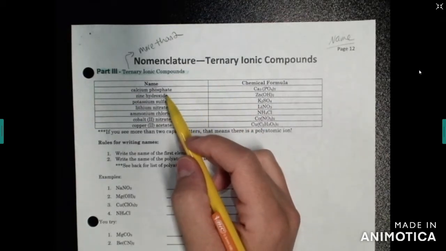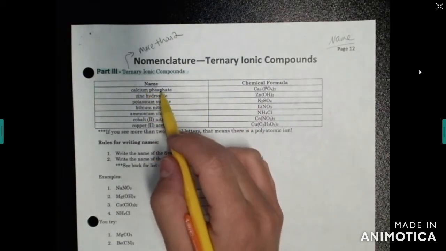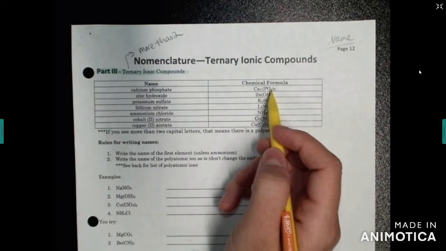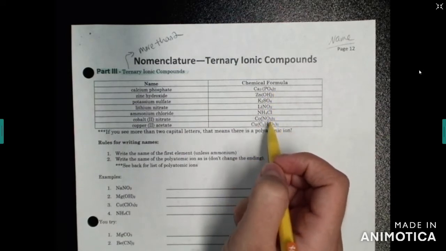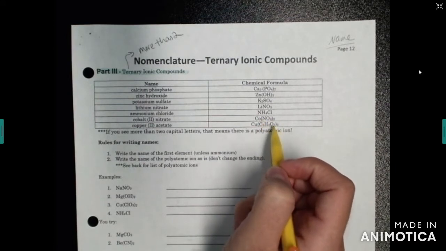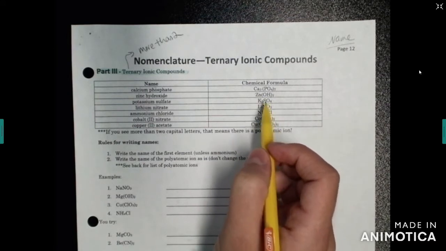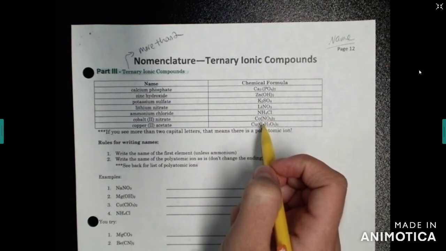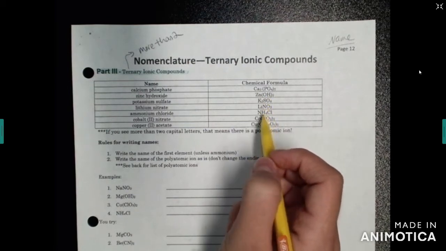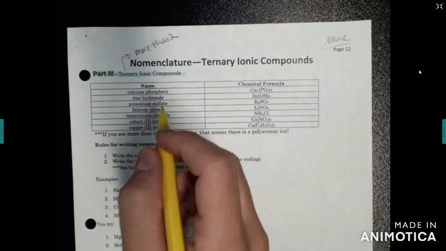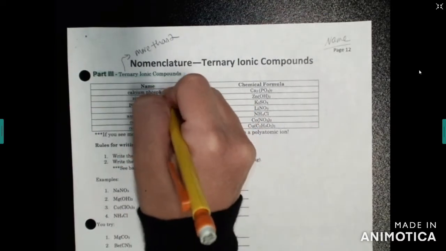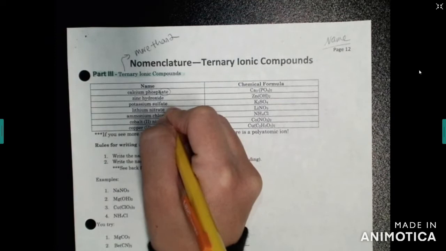So let's look and see what these guys have in common. So calcium phosphate. Ooh, I see parentheses sometimes. Sometimes I don't see parentheses. This one has more than 3 elements. This one has 4 different elements. So we have a few different things going on here, but all of these have more than 2 elements in them, right? And that's how we know that it's a ternary ionic compound. And you might notice that the ending does not always end in "ide."